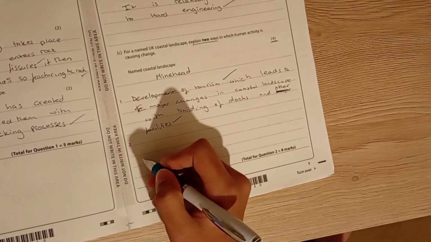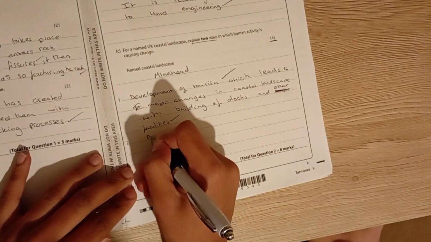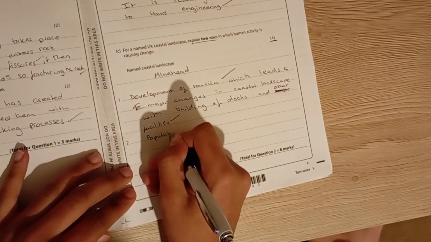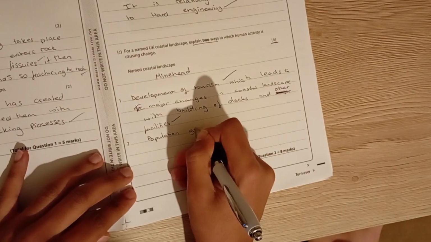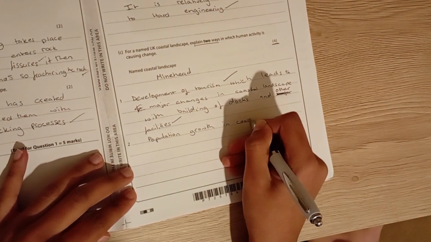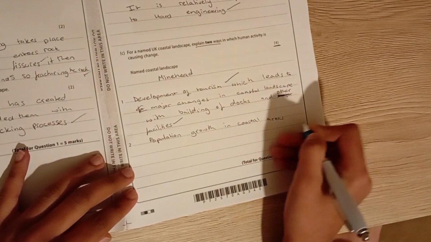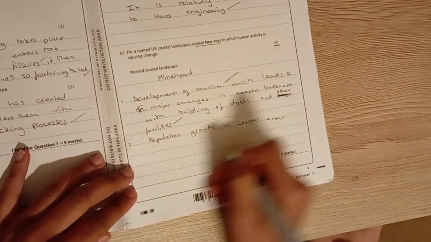The second point, you'd say, population growth in coastal areas. For example, we could put a full stop here.